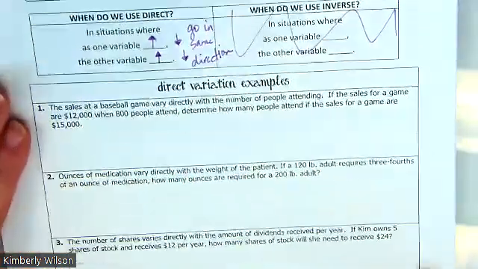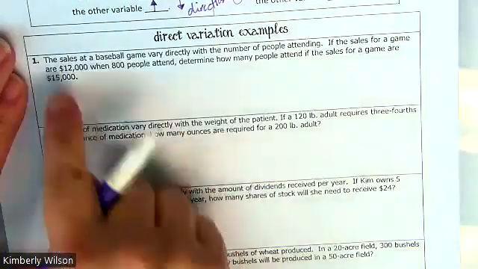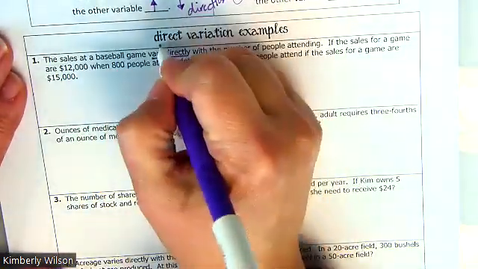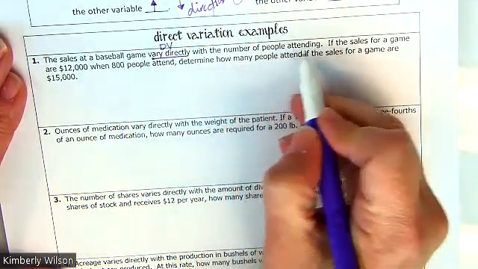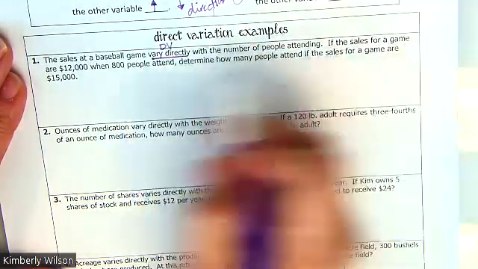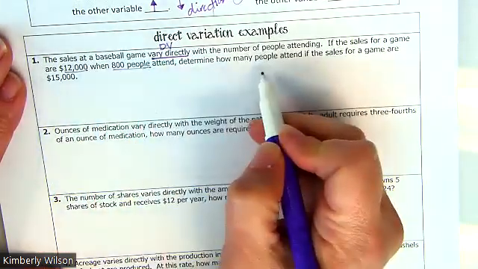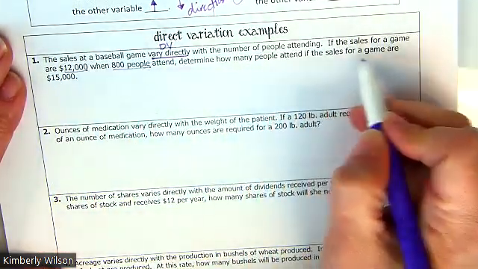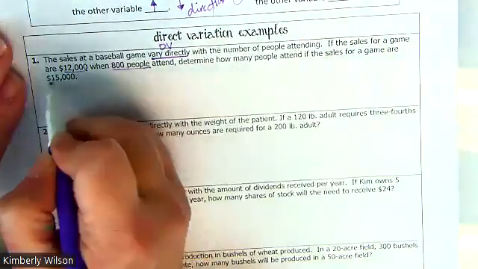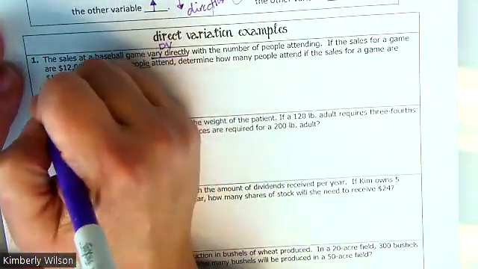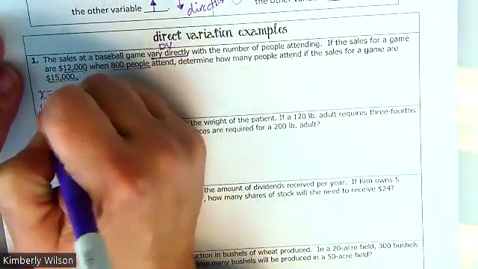Okay, so the sales at a baseball game vary directly. That's my clue. This is direct variation with the number of people attending. If the sales for a game are 12,000 when 800 people attend, determine how many people will attend if the sales for a game are 15,000. First things first, we've got to label what's X representing, what's Y representing.